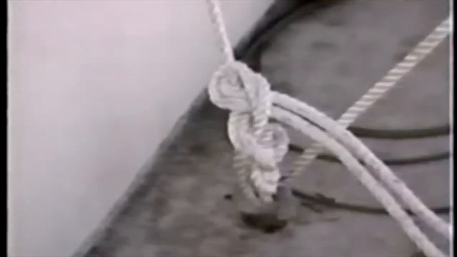Employees working on suspended scaffolds must use a safety belt or, preferably, a harness with a lanyard attached to an overhead independent lifeline to provide fall protection. This is because the hoisting mechanism or supporting devices could fail.